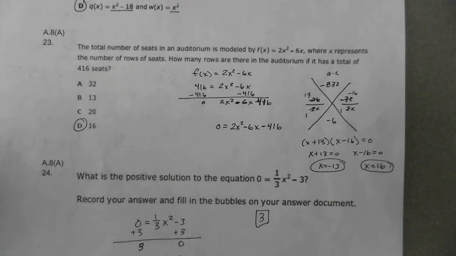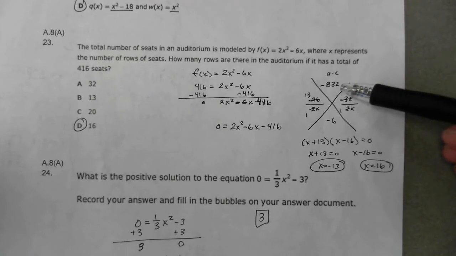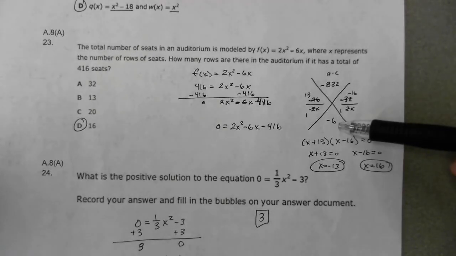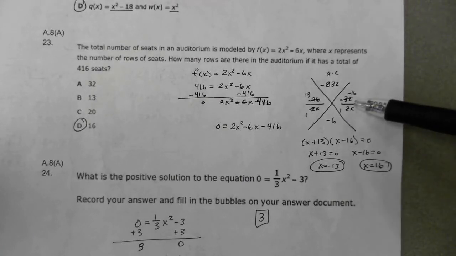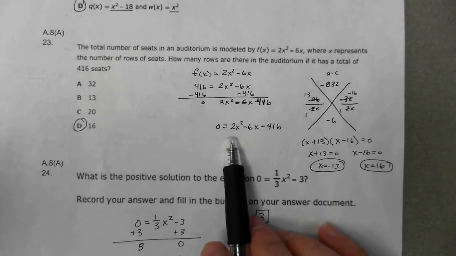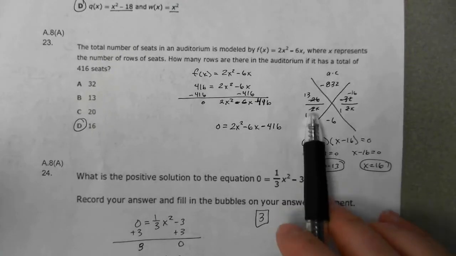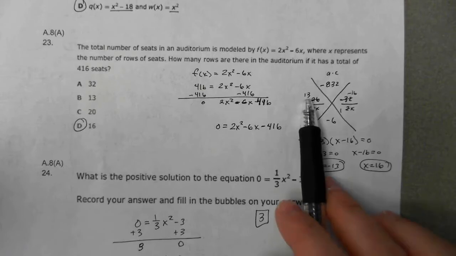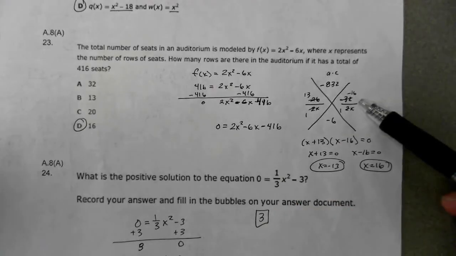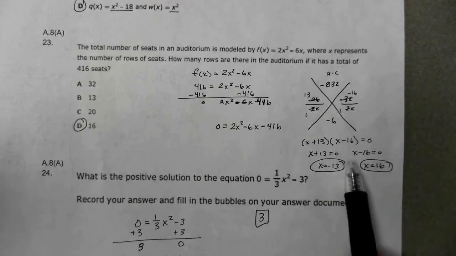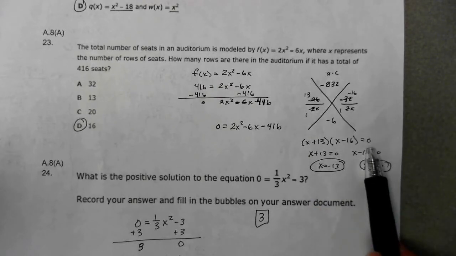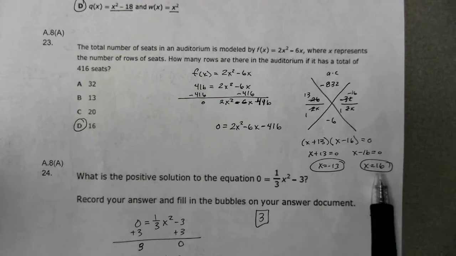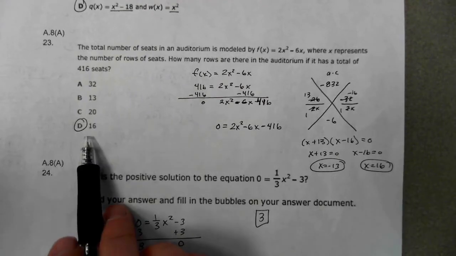And then you can either use the formula or the x method. The x method is a times c, which is negative 832. I figure out what times what gives us this, and what adds together gives us my b value, which is 26 and negative 32. Then it goes over my a value, which is 2. So for 2x, I can simplify this by 2, so it's 13 and 1x. Simplify this by 2, it's negative 16 and 1x. So I have x plus 13 from here and x minus 16 from here equals 0. Set them both equal to 0. I get negative 13 and positive 16, which means my answer is going to be 16.